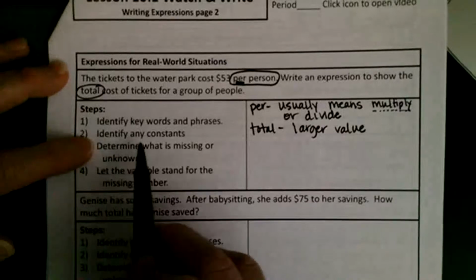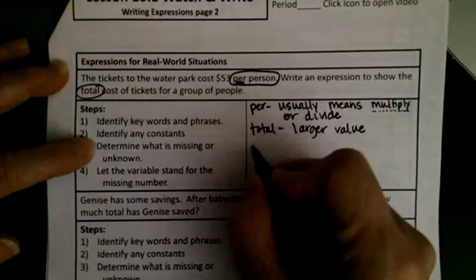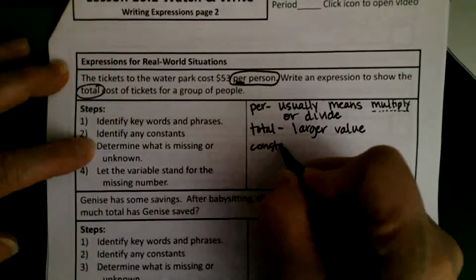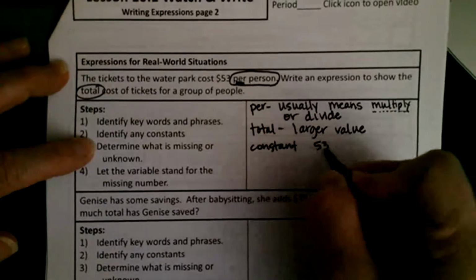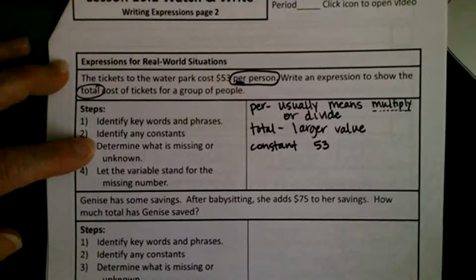Then the next step says identify any constants. Well, right there, 53 is a constant. Constant is 53. That means 53 doesn't change. It's always $53 for each person. It's not 10, it's not 52, it's not 9, it's always 53.